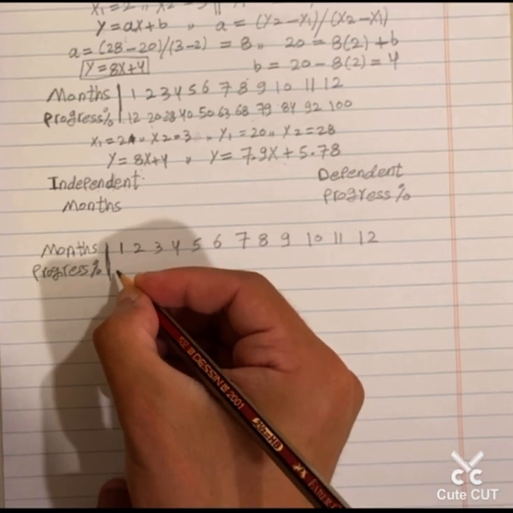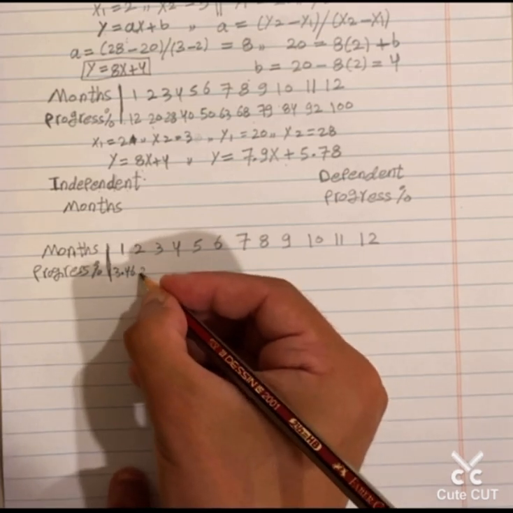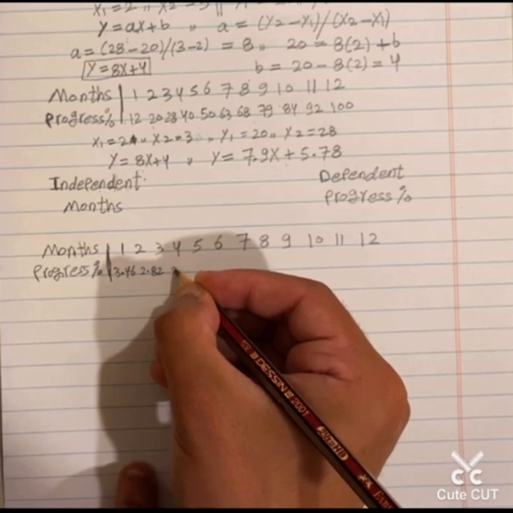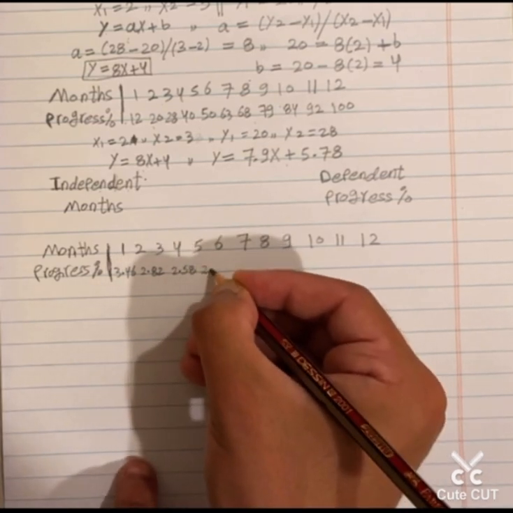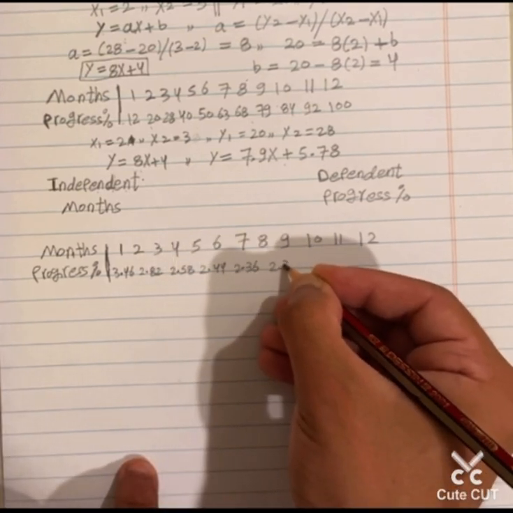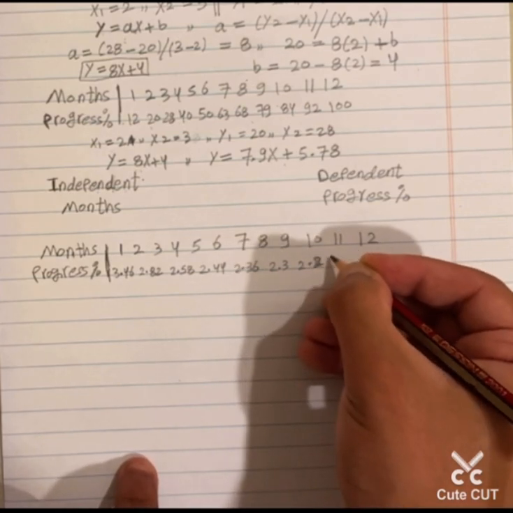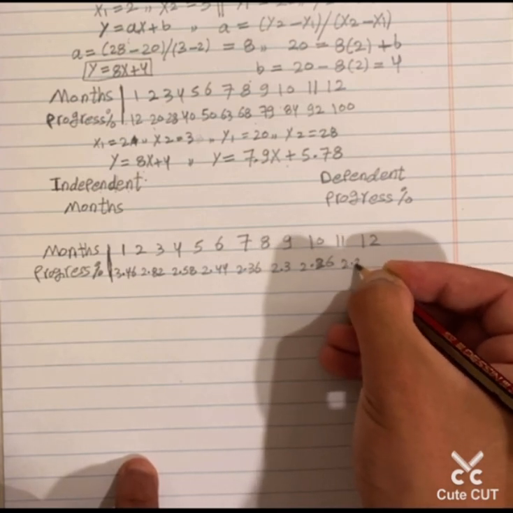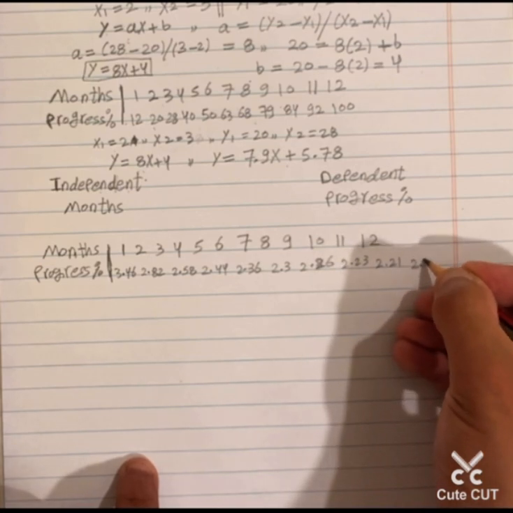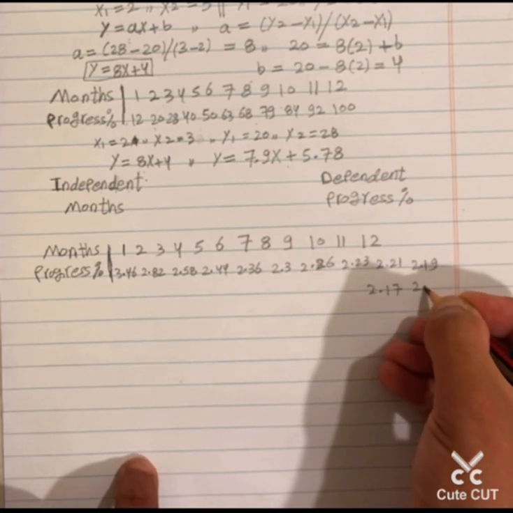For the first month, we have progress percentages of 3.46 and then 2.82, then 2.58, 2.44, 2.36, 0.3, 2.86, 2.26, 2.23, 2.21, 2.19, and then 2.17, 2.16.